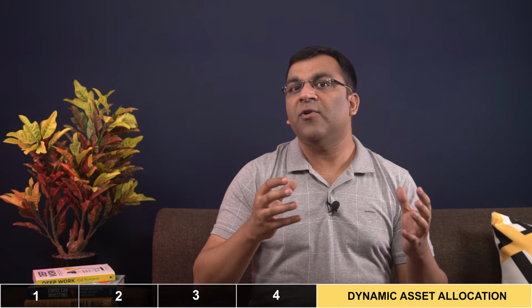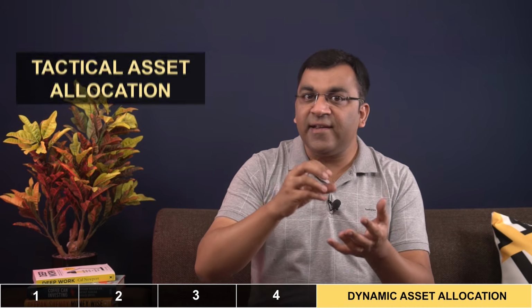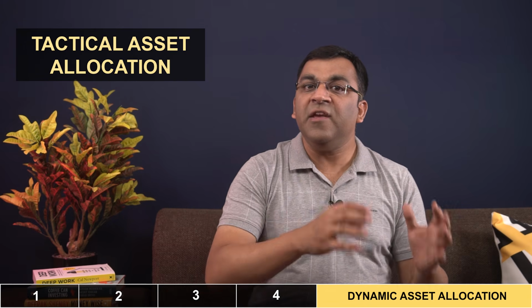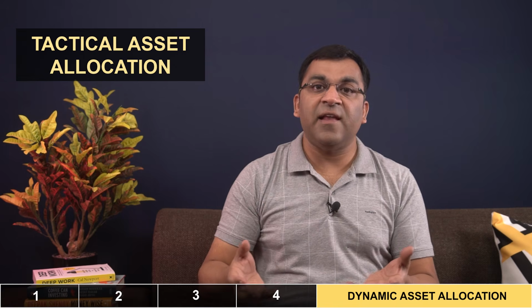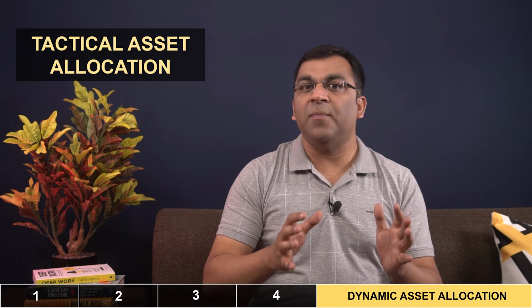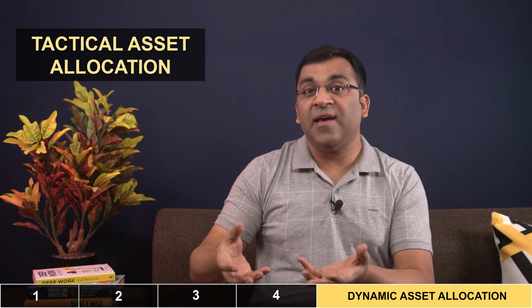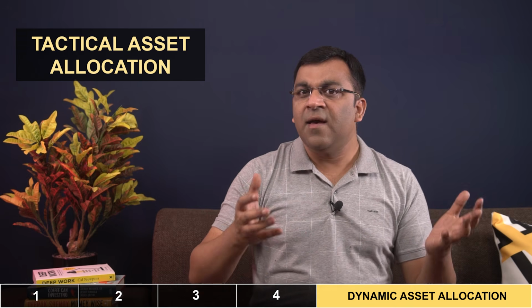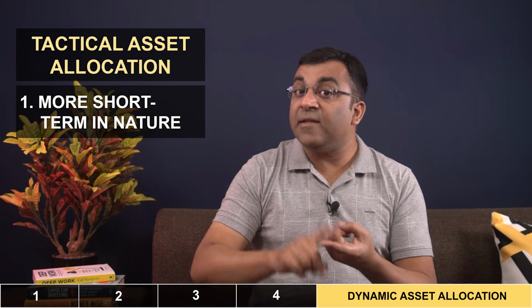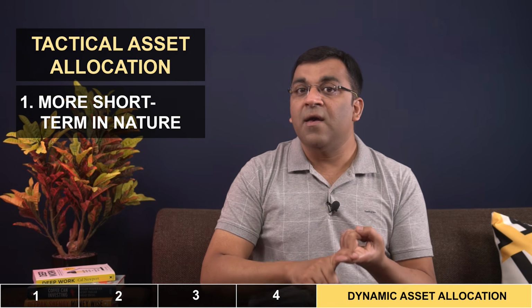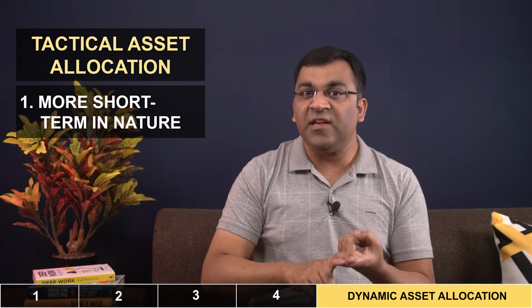Now you might also come across a term that's labeled tactical asset allocation, which simply said requires making frequent adjustments to a portfolio's asset allocation based on market opportunities and economic conditions. This might sound a bit similar to dynamic asset allocation, and it probably is. But just to clarify, the dynamic style is a lot more strategic, model-based and long-term, while tactical is short-term in nature.